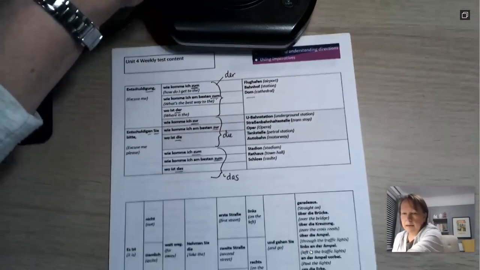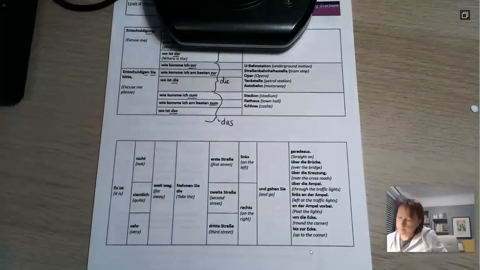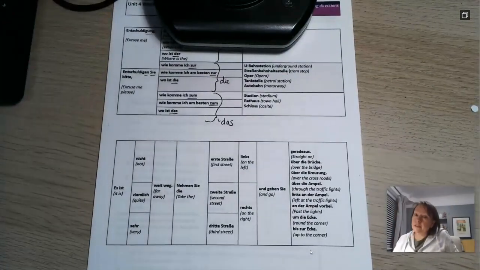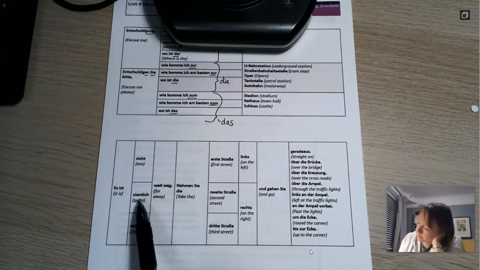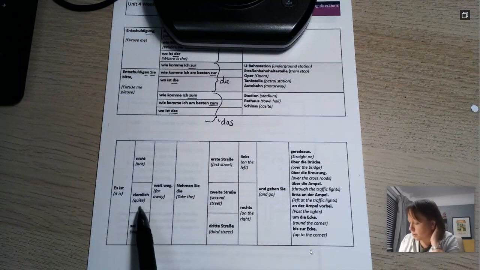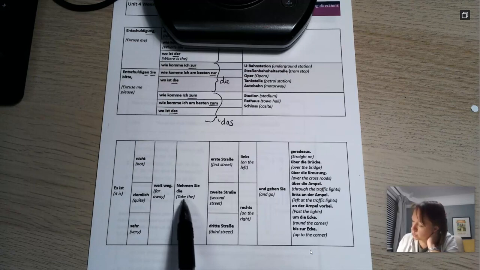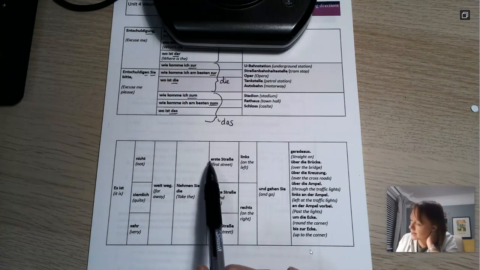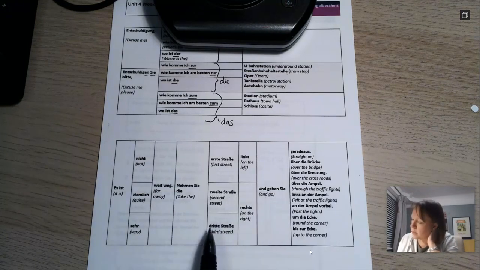Okay, at the bottom of the page, you've got some sentences. Straighten that up. There we are. Giving directions. So you've got es ist nicht oder ziemlich oder sehr weit weg. So it's either not far away, or it's quite far away, or it's very far away. And then you're telling somebody which street to take. So nehmen Sie die erste Straße links, the first street on the left, die zweite Straße, and that could be rechts or links, couldn't it? Or the dritte Straße, links or rechts.